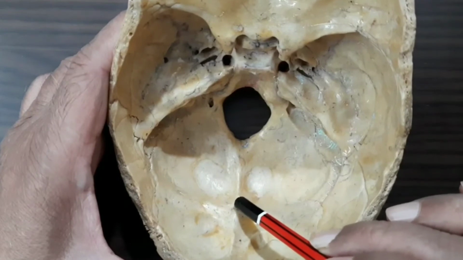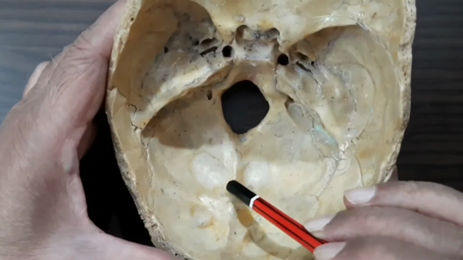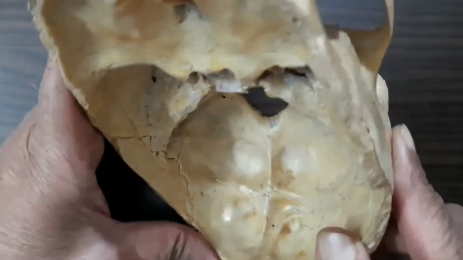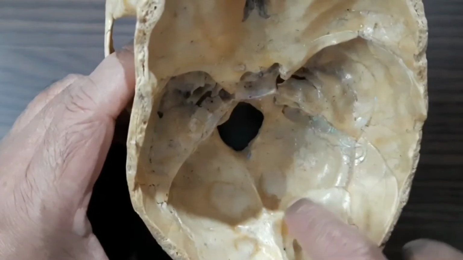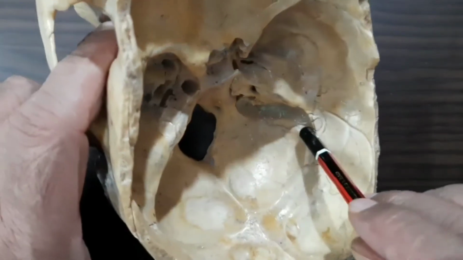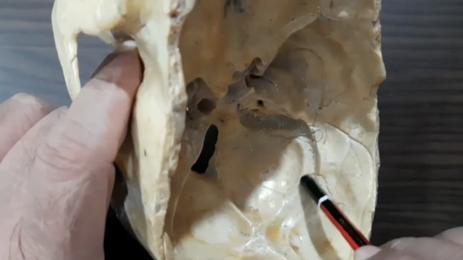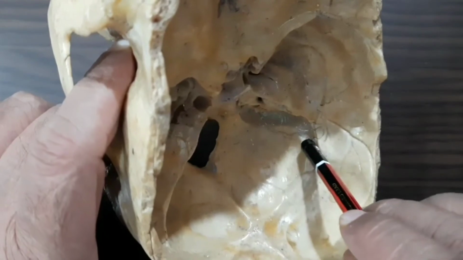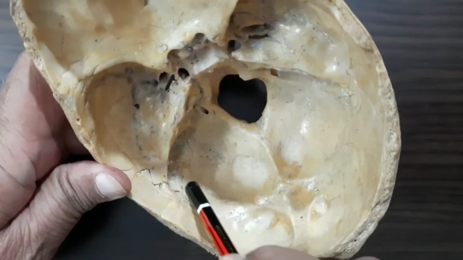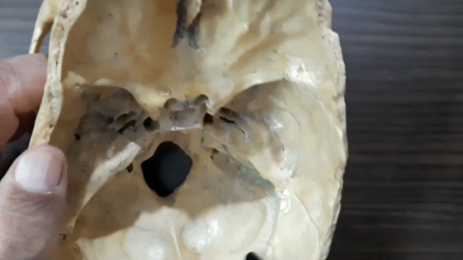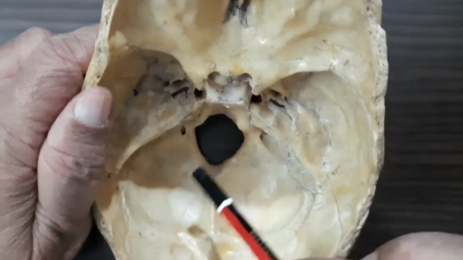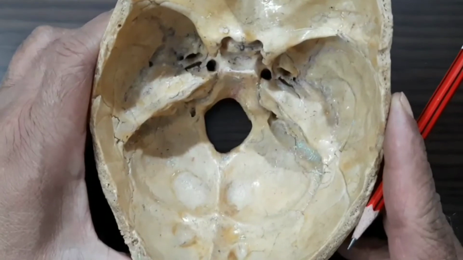And then we come to the internal occipital protuberance, which I have already described. But if you see this internal occipital protuberance here, you will see that it is related to the transverse sulci. The transverse sulcus is a transversely arranged groove here. Not very well marked, only in this part it is well marked. This is the transverse sulcus of the right side, and this is the transverse sulcus of the left side. The right one is well developed, while the left is not so well developed.